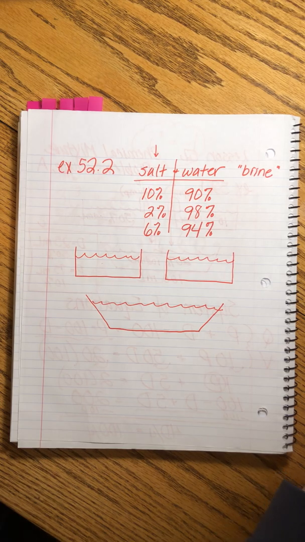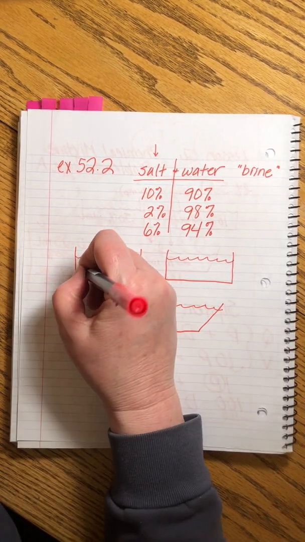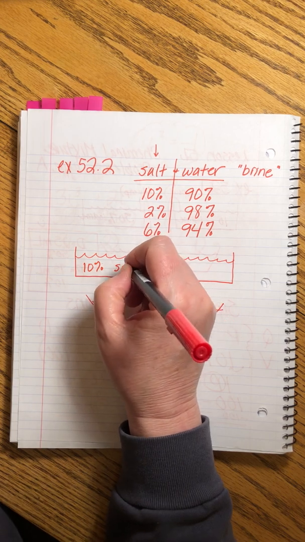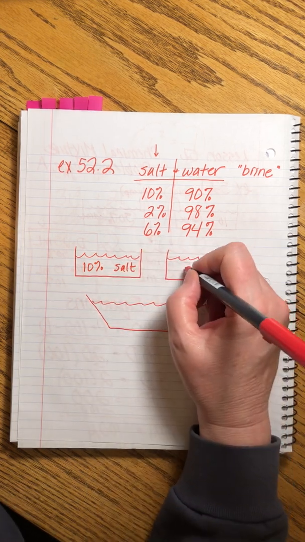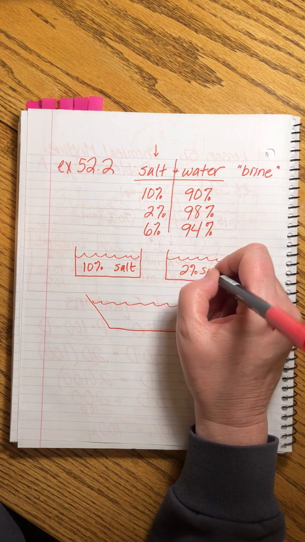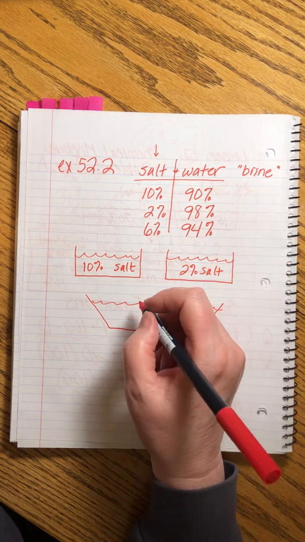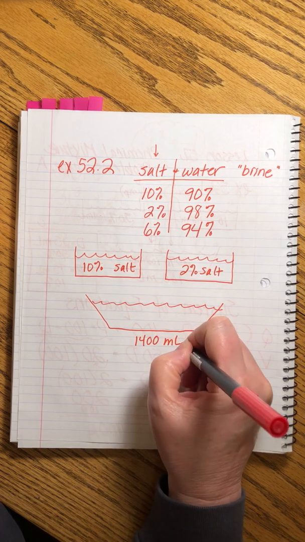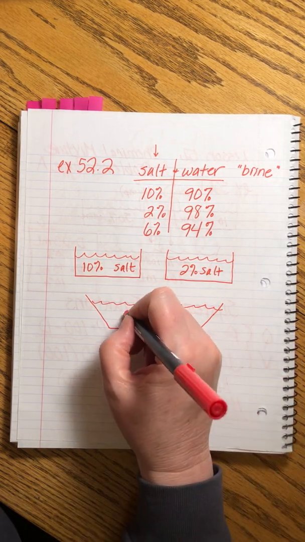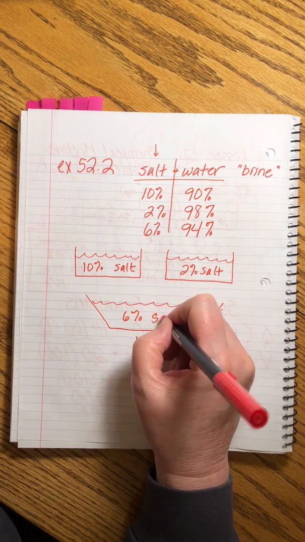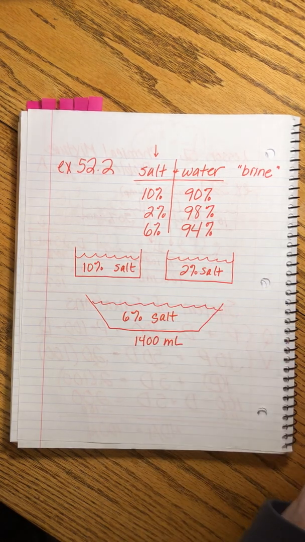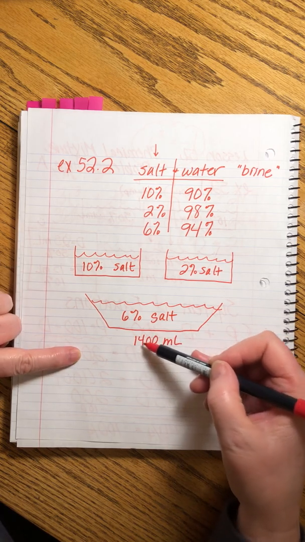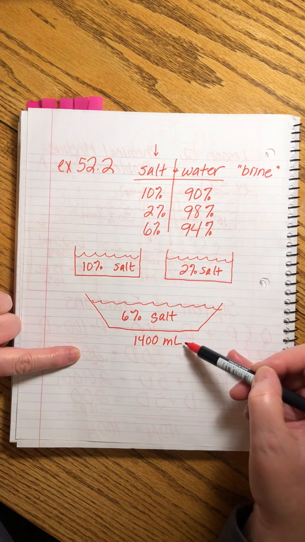All right, so what John says is we're taking some 10% salt and we're taking some 2% salt, and we're mixing them together to make that much of a 6% salt. Notice how intentionally I set this up. I put the percentages inside the containers and I put the amount on the outside.